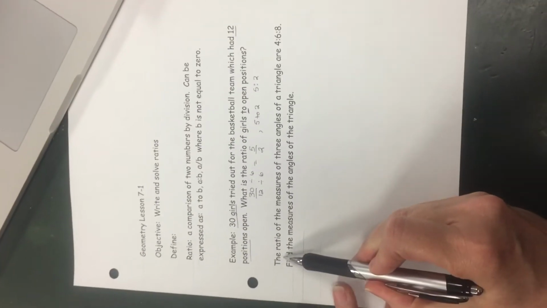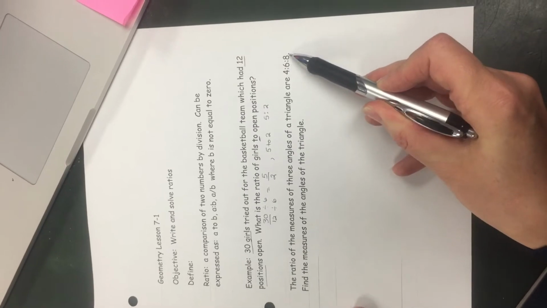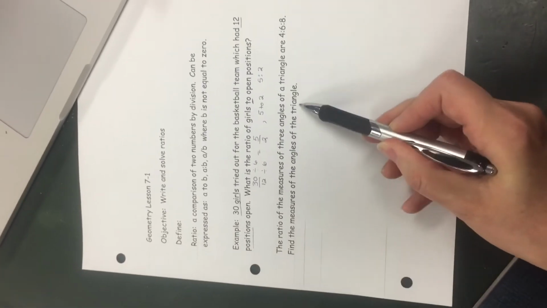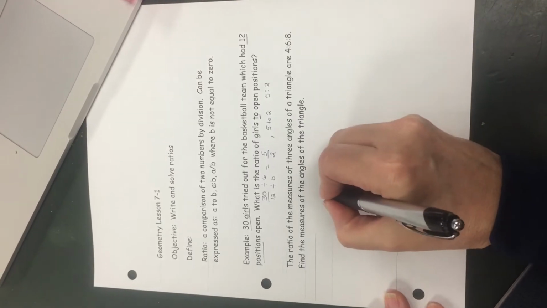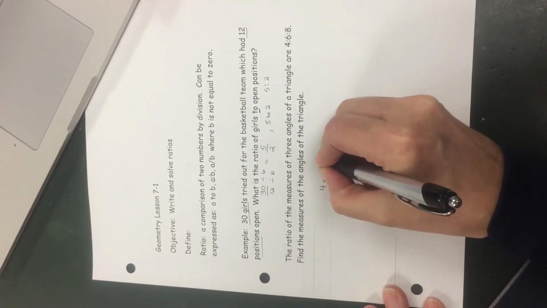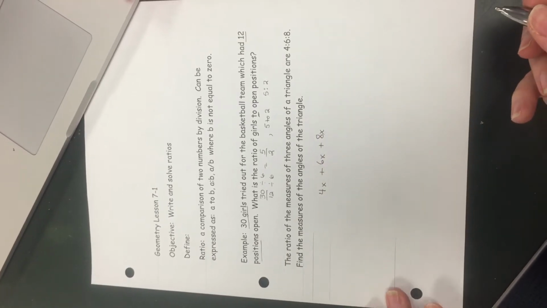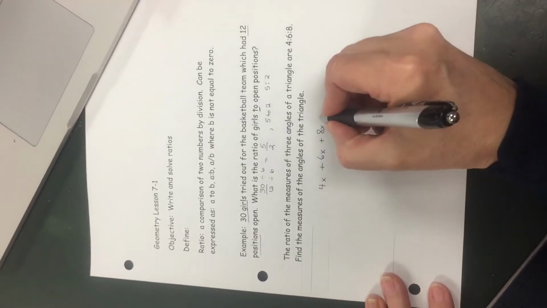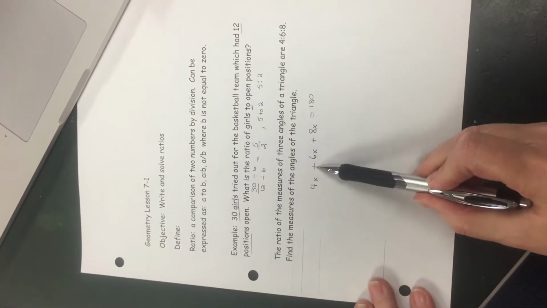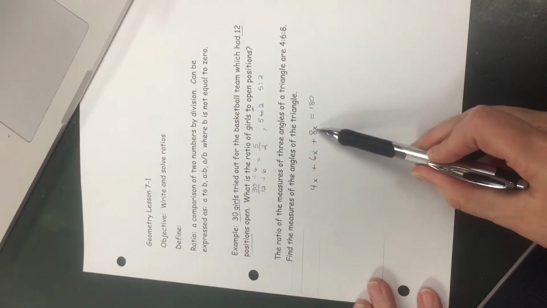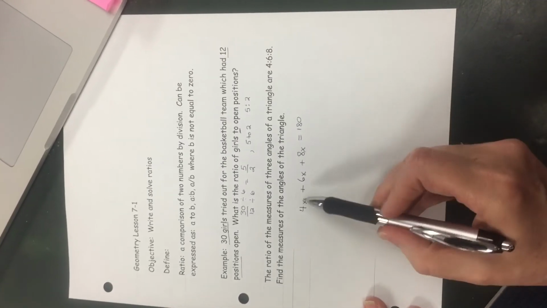Okay, second problem. It says the ratio of the measures of three angles of a triangle are 4 to 6 to 8. Find the measures of the angles of the triangle. Okay, we have to remember that there's a common ratio. So it'd be 4 times x plus 6 times x plus 8 times x. And we know that all three angles in a triangle add up to 180. So we're going to make an equation. So 4 times some common ratio plus 6 times some common ratio plus 8 times some common value is going to equal 180.